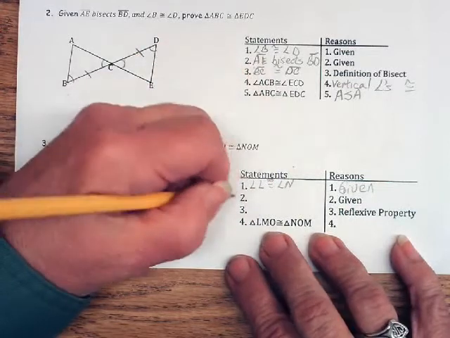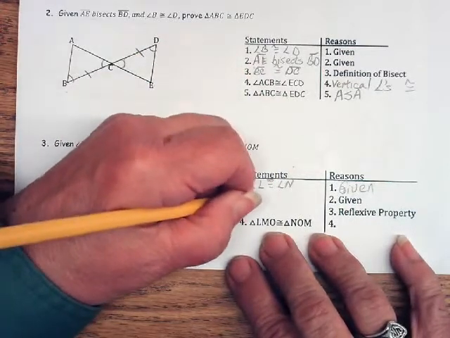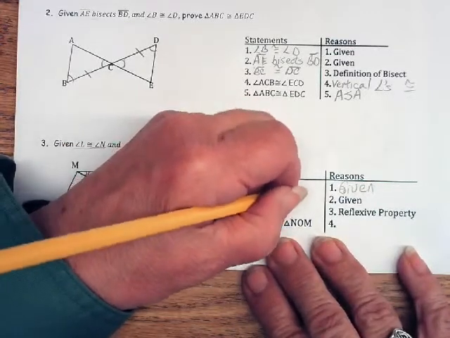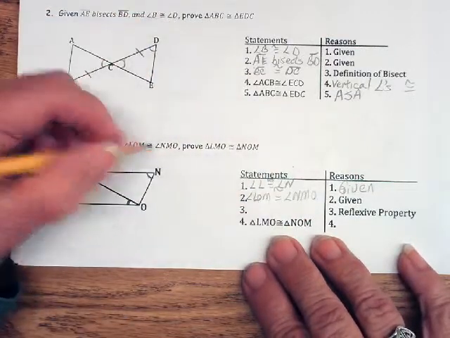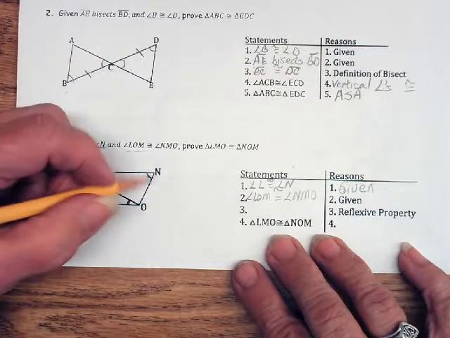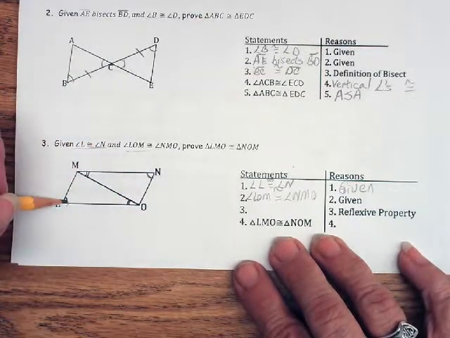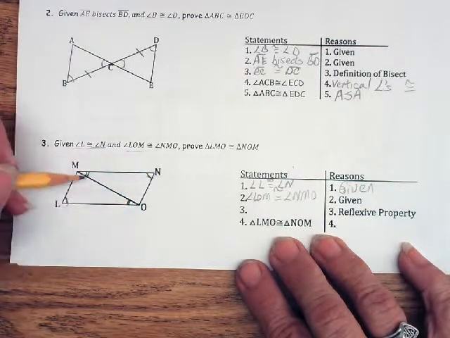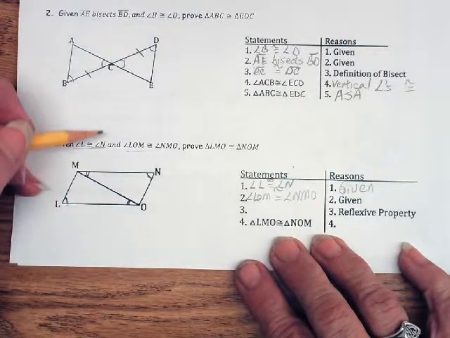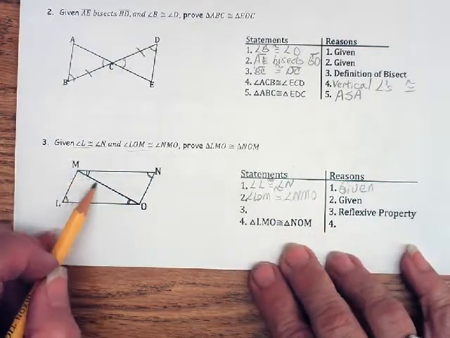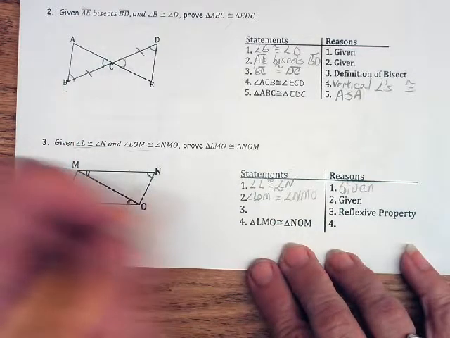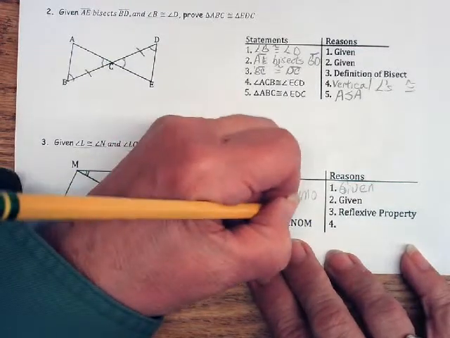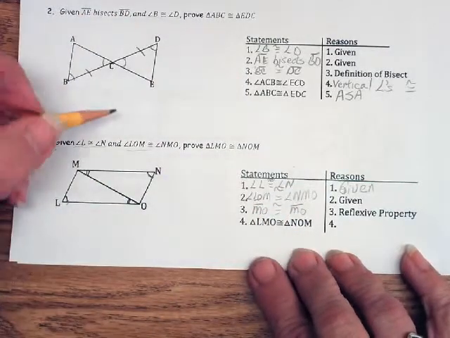And we also know that angle LOM is congruent to angle NMO, and that information is also given. So that tells us that LOM is congruent to NMO, and that's why we have these double little bars here. Now, we also can tell that this line is a reflexive property. So that means that segment MO is congruent basically to itself, MO.